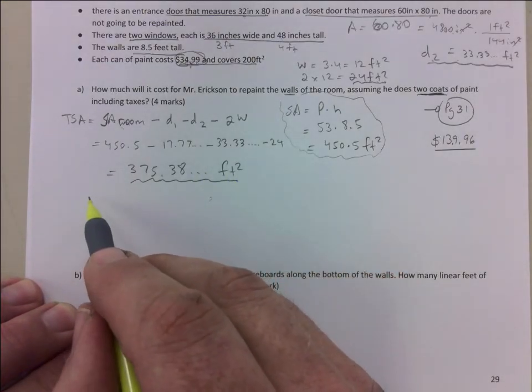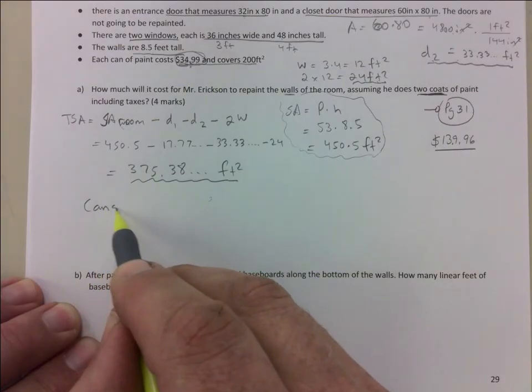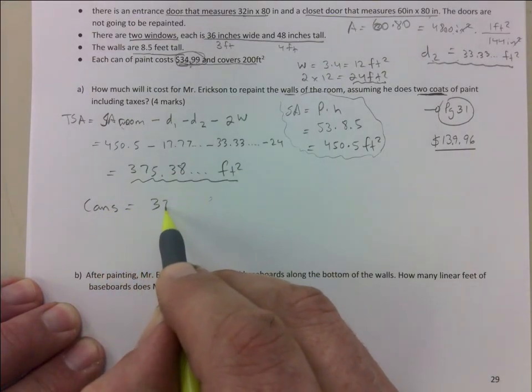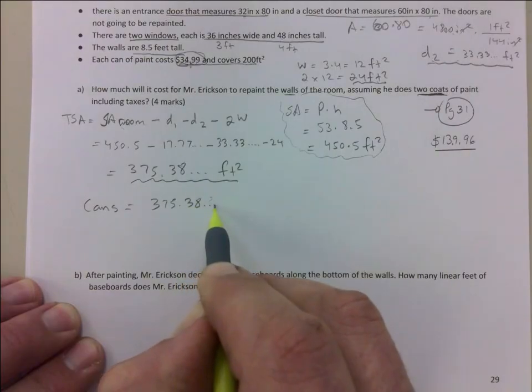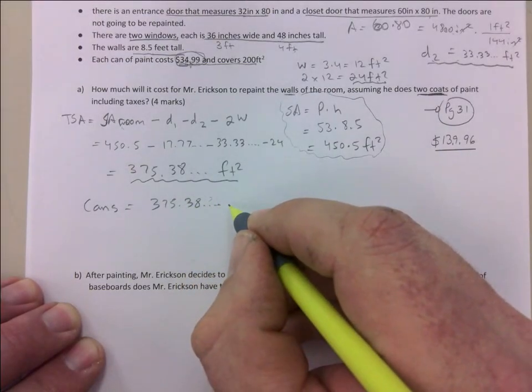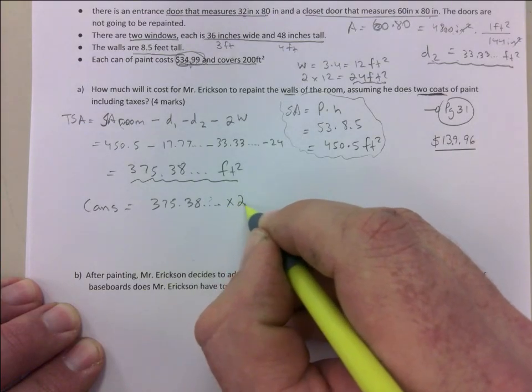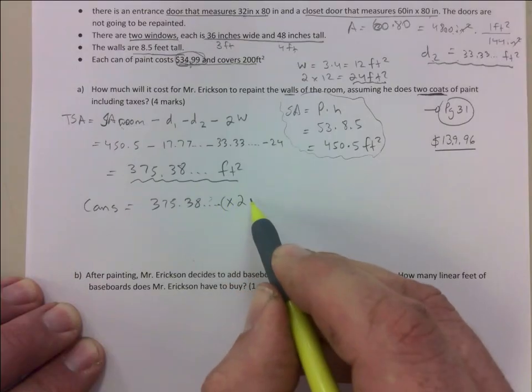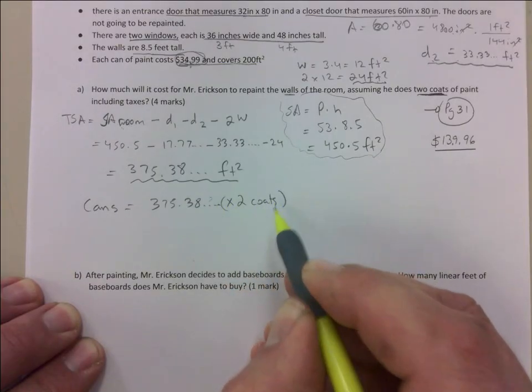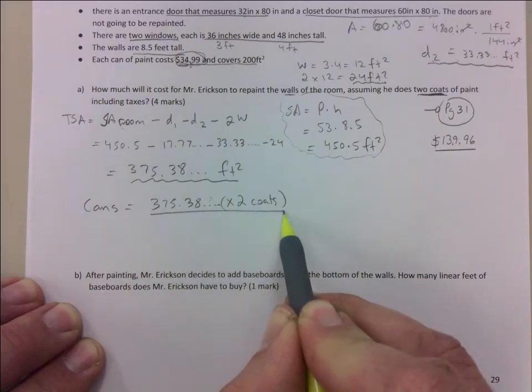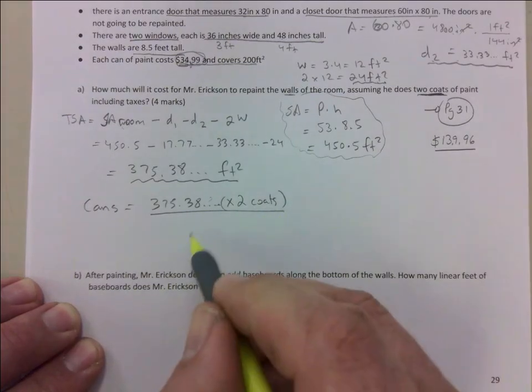Now we calculate the cost. So how do I do that? I need cans. So cans would be 375.38 times 2. Yeah. So I'll do that here. Times 2. 2 coats. Yes, that's a good one. You know what? I could have easily forgotten that.